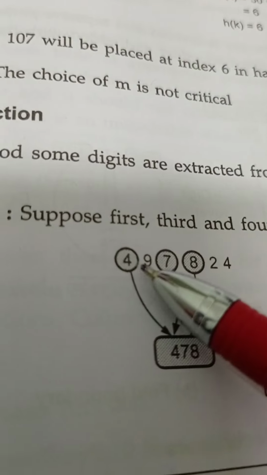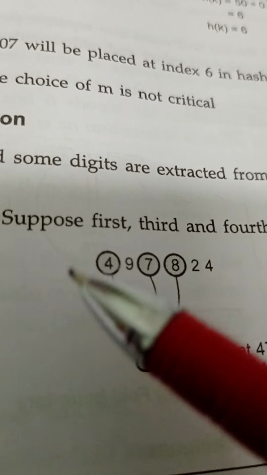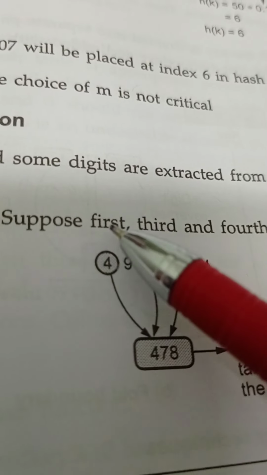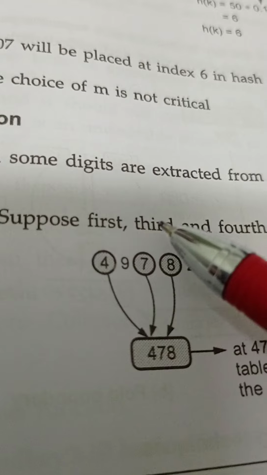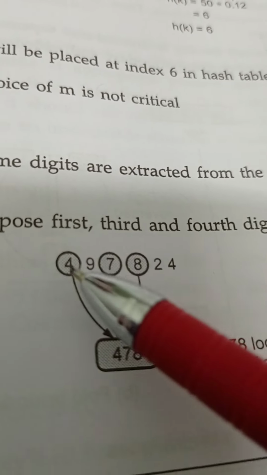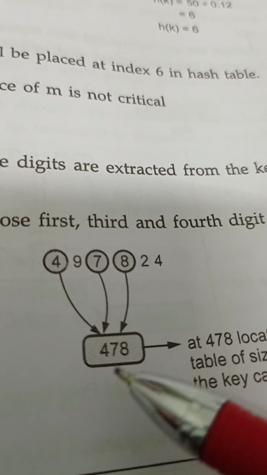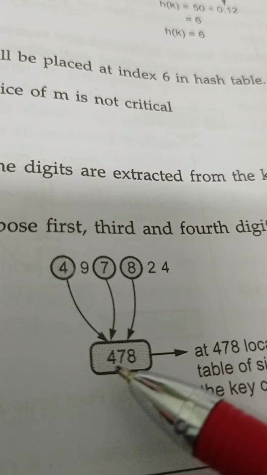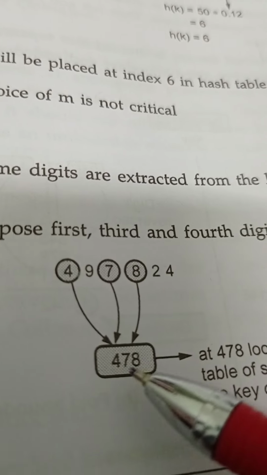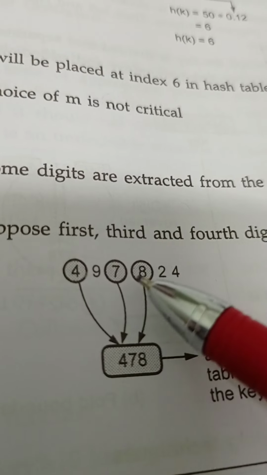Suppose this is the data 4, 9, 7, 8, 2, 4. From the left side, we'll take the first digit, third digit, and fourth digit. Then these 3 digits, that is 4, 7, 8, are the address of the memory location in the hash table to store this data.